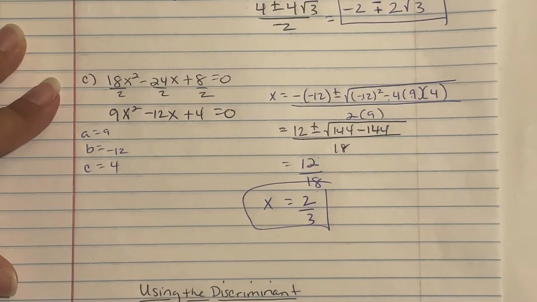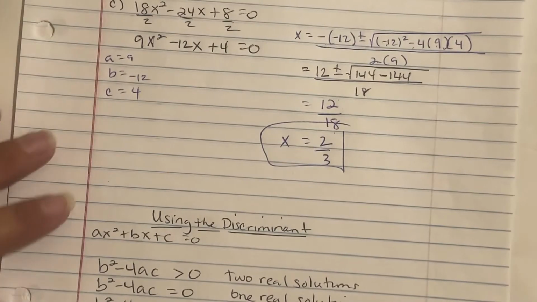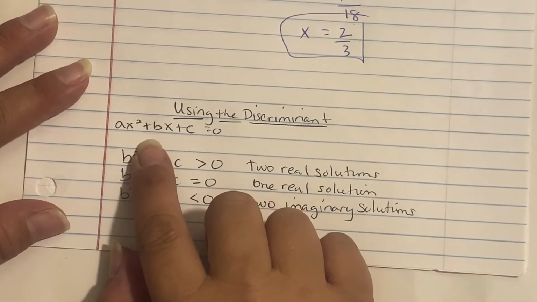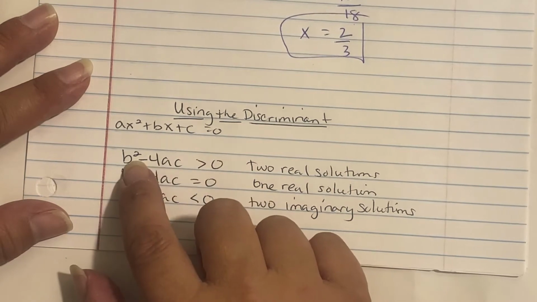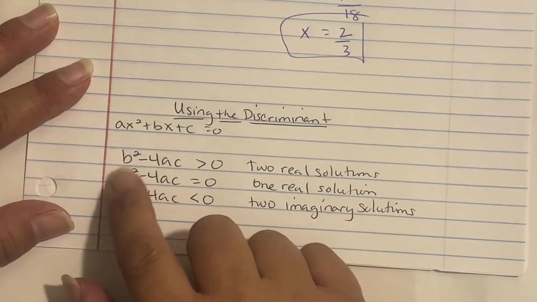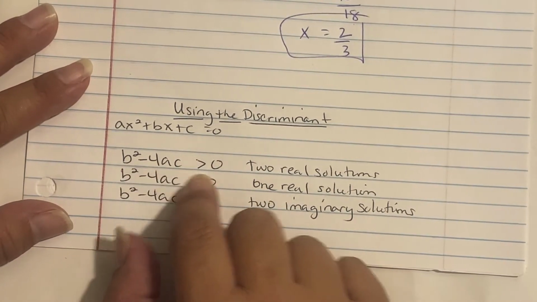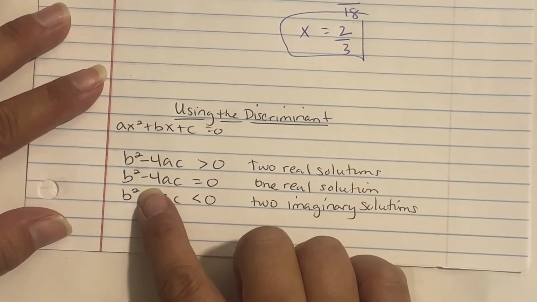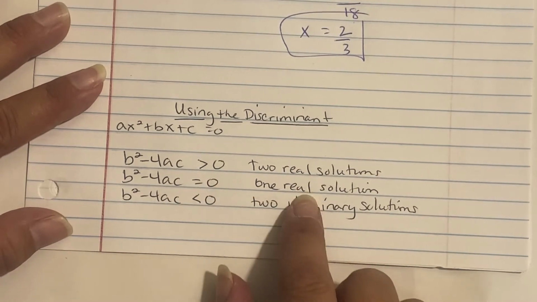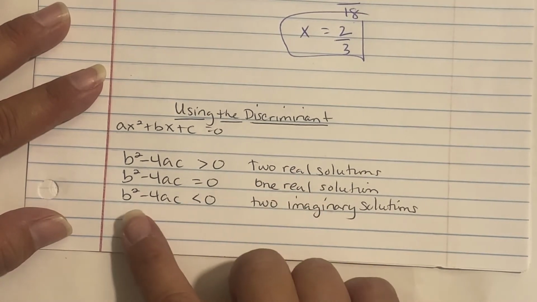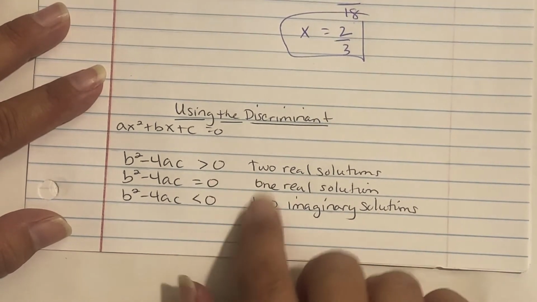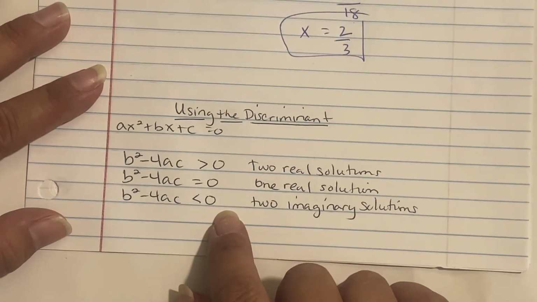Okay, so here's the thing. Using the discriminant. In the formula ax squared plus bx plus c equals 0, there are three patterns. It says b squared minus 4ac, if it's greater than 0, you have two real solutions. If b squared minus 4ac is equal to 0, you get one real solution. And if b squared minus 4ac is less than 0, you have two imaginary solutions. The reason we would use this is to determine if the problem has an imaginary answer or if it's going to leave a radical piece.